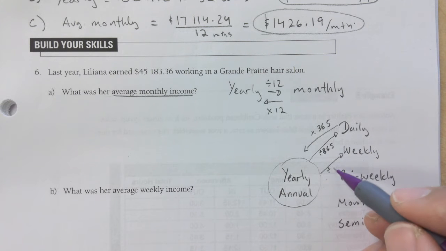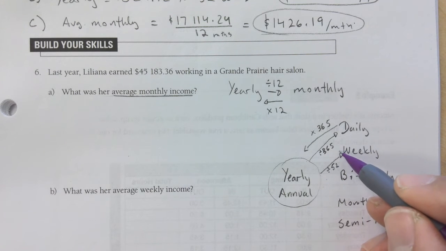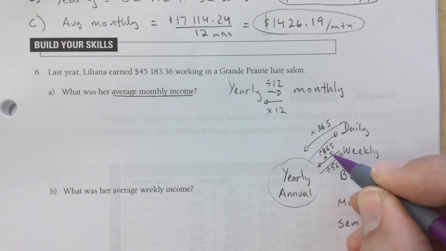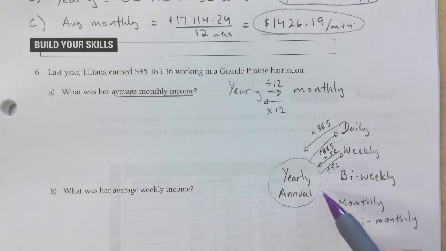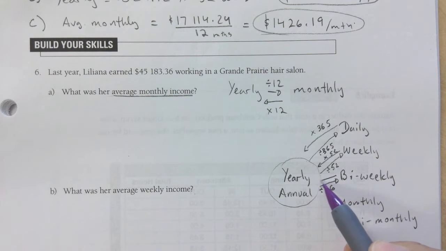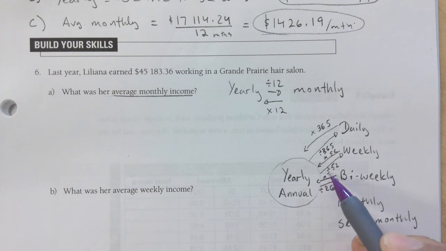If you want to go from here to there, you go times 52. If you want to go from yearly to bi-weekly, you go divided by 26. If you want to go from bi-weekly to yearly, you go times 26.